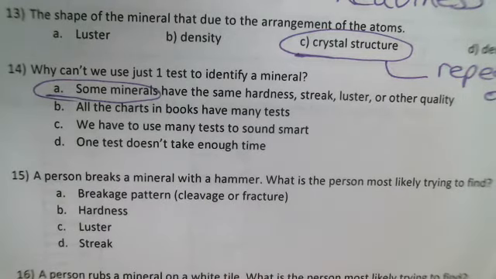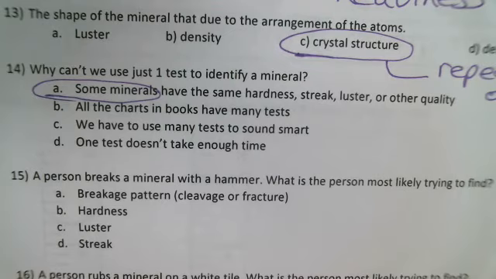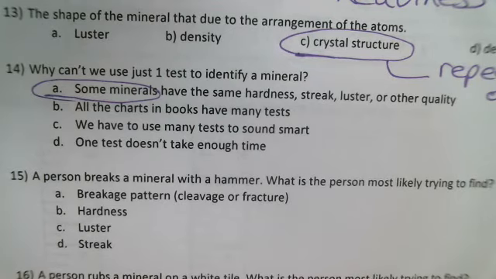Number 14. Why can't we just use one test to identify a mineral? Well, that's because some minerals have the same hardness, or they both have the same streak, or some other kind of thing. They might have 2 or 3 different qualities that have the same measure. So you have to keep on looking for different kind of qualities until you can tell the difference between the two.